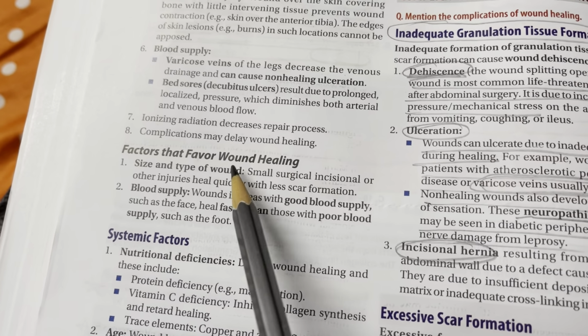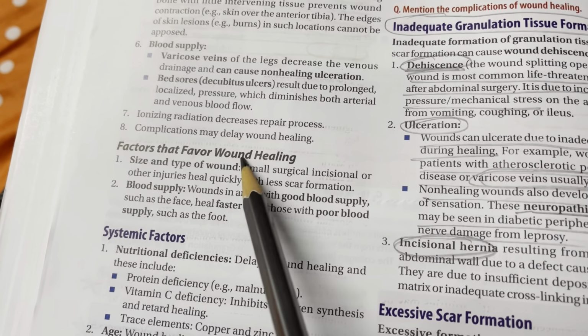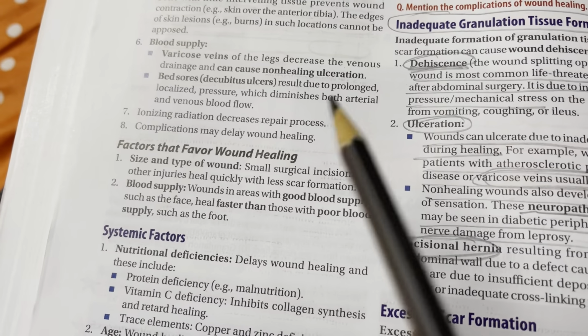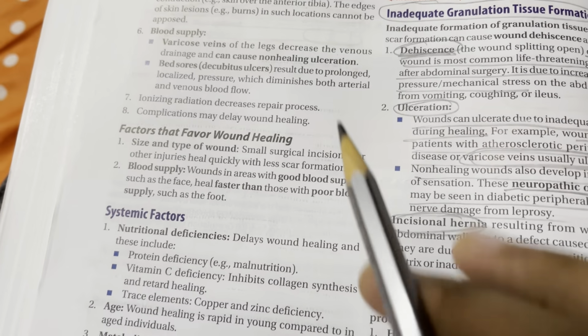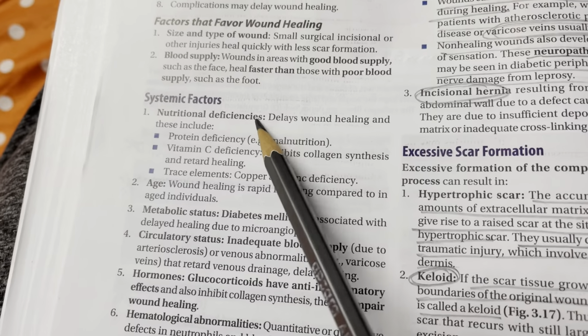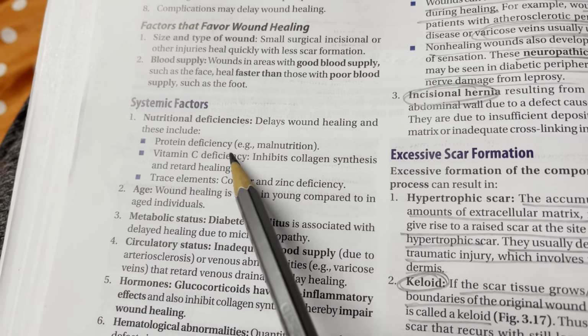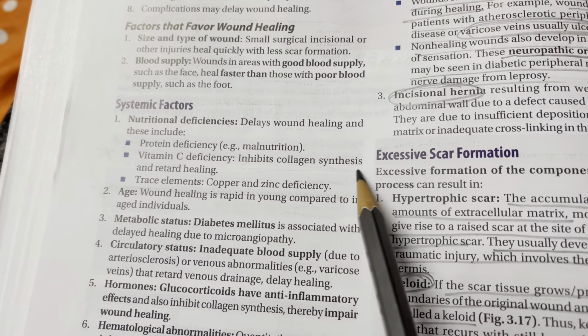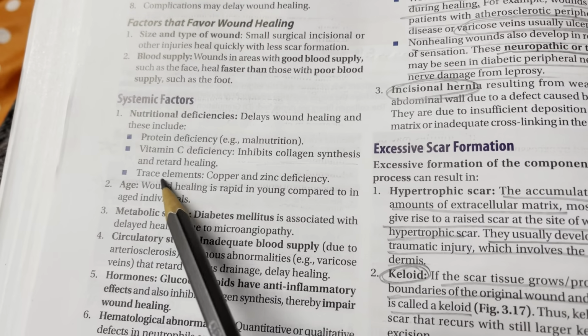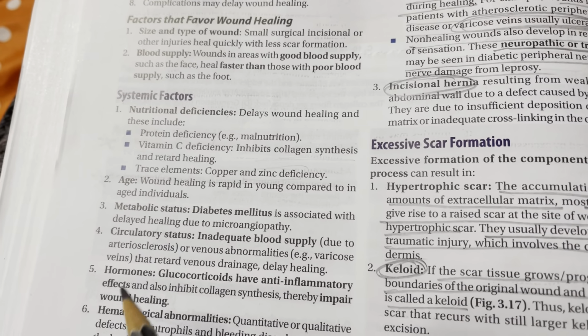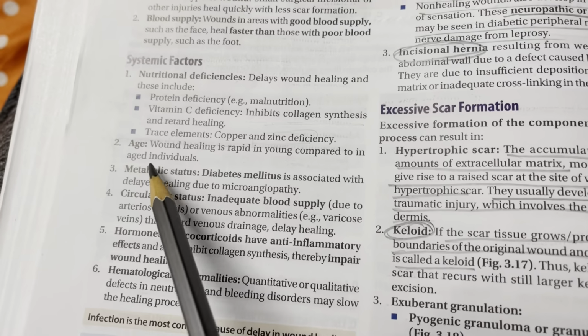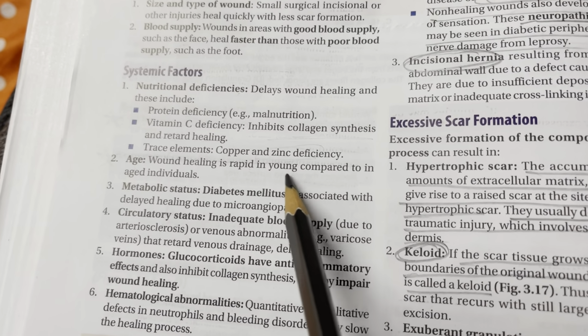Factors that favor wound healing: small wounds and larger blood supply, and on areas such as the face, they heal faster. Systemic factors: you have nutritional deficiencies such as protein deficiency and malnutrition. Vitamin C deficiency inhibits collagen synthesis and retards healing. Trace elements: copper and zinc deficiency, zinc for metalloproteinases. And age: wound healing is rapid in young people.